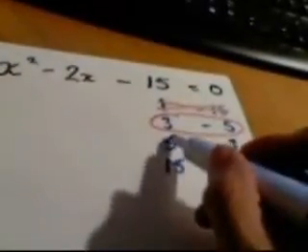So 1 take away 15, well, that's no good, that's minus 14. 3 take away 5, well, that will give us minus 2, so let's just circle that for a moment. Just continue. There should only be one solution, but just check the others though. So we've got 5 take away 3, that equals positive 2, so that's no good. And 15 take away 1 gives us 14, so that's no good. And there will only be one pair that works.